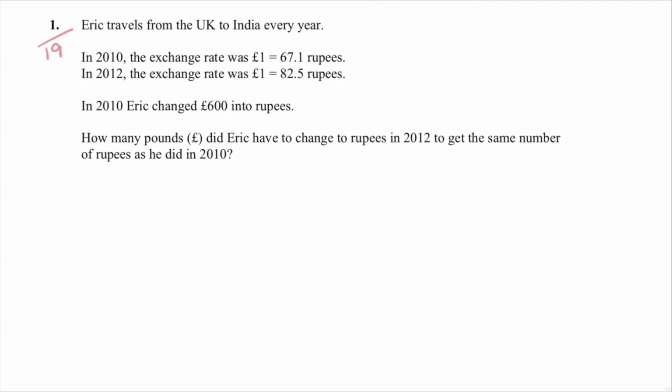Okay, so a crossover question on exchange rates. Now, if you've seen any of my other videos, you'll know that I really love a box and label when we've got a fact in the question. It just gives me structure and makes it easy to solve. So the first thing I'm going to do is set up those boxes and labels. Now, we're being told that in 2010, Eric changed £600 into rupees. So into my pounds column, I will be putting my 600, and I'm putting it into this grid because this is the information on the year 2010. And I could label that if I wanted to.